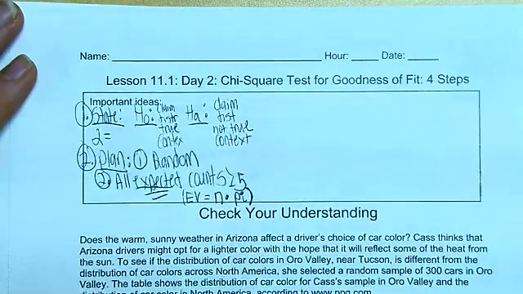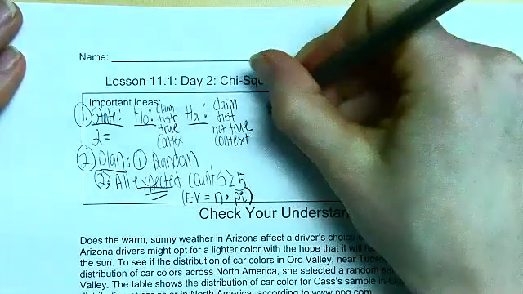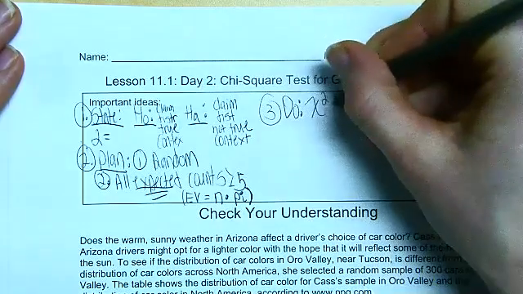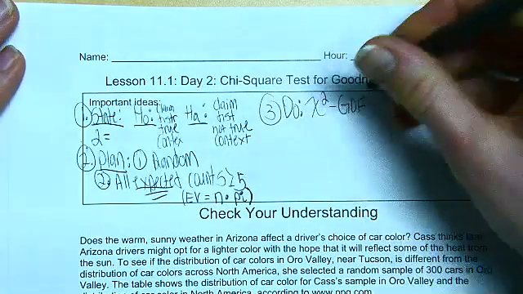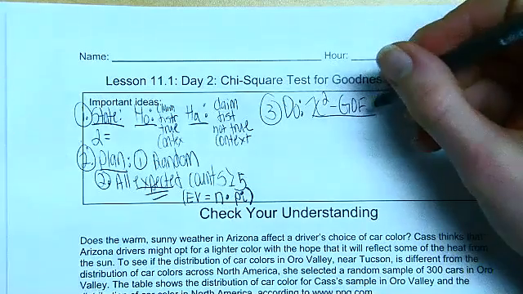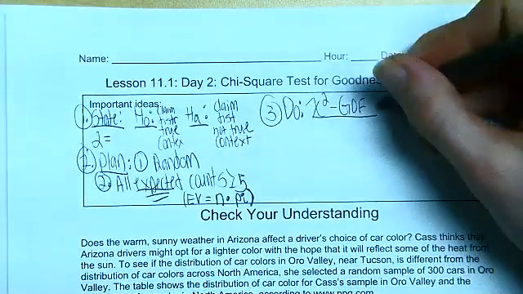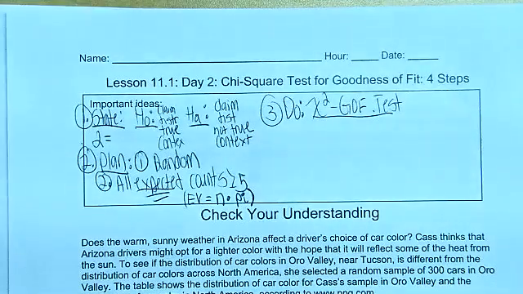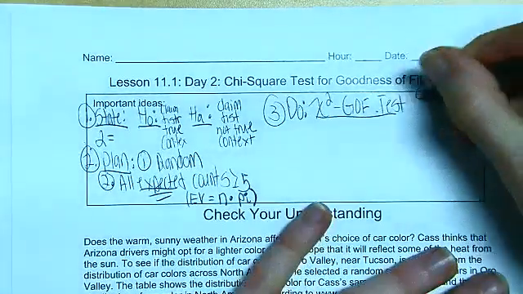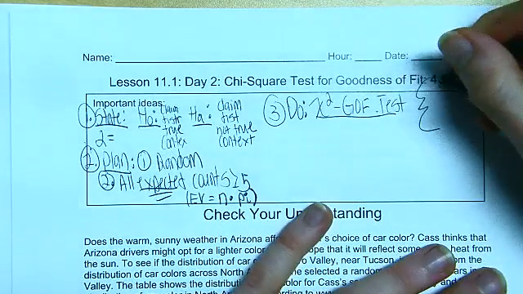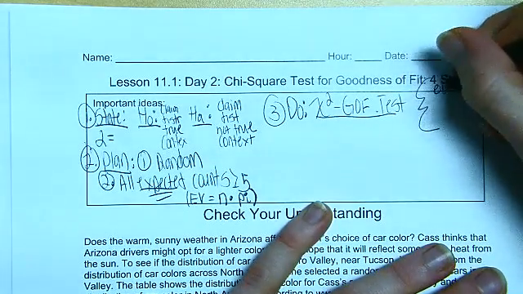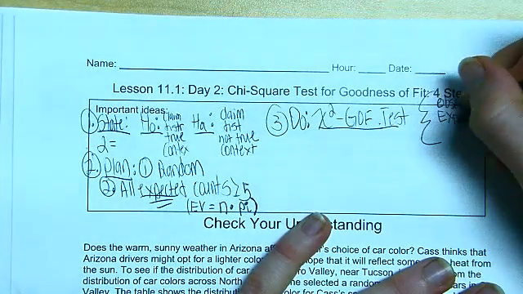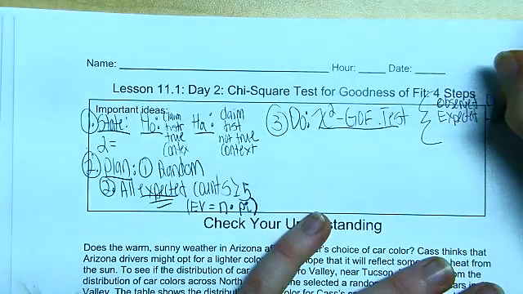And then for the do piece, in this case, it's a chi-squared goodness of fit test. You're trying to see how well does your sample distribution fit the overall distribution. So that's why it's called goodness of fit. So then once you do that, you've got to plug in your observed into L1, your expected into L2.